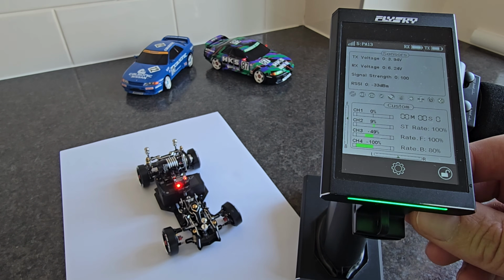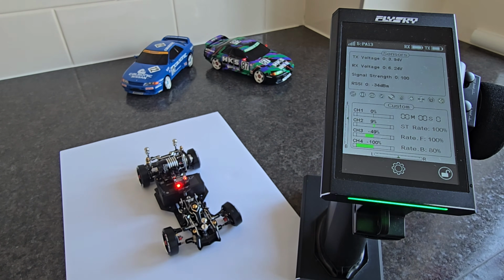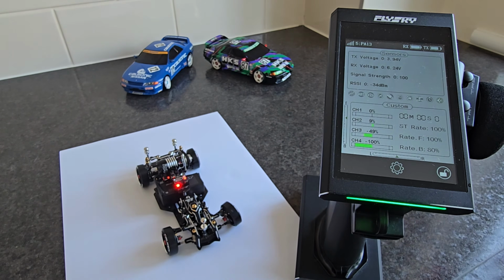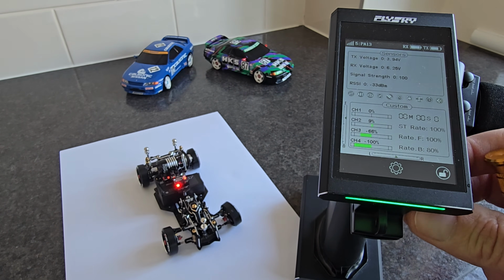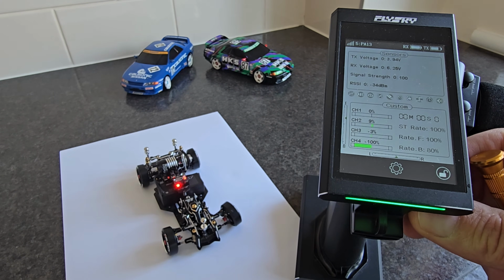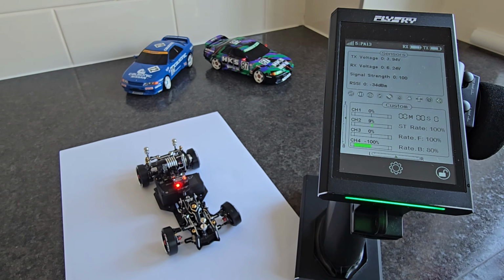So I've got 48%. The channels we're looking at today are channel 1, which is the steering, and channel 3, which is the gyro. We're not bothering with throttle. Channel 4 on my radio is just set as a switch. I've got some cars with lights on, so it's just set up as a switch basically. So we're going to turn the gyro all the way down to 0, and it should chirp that it's in its center point.